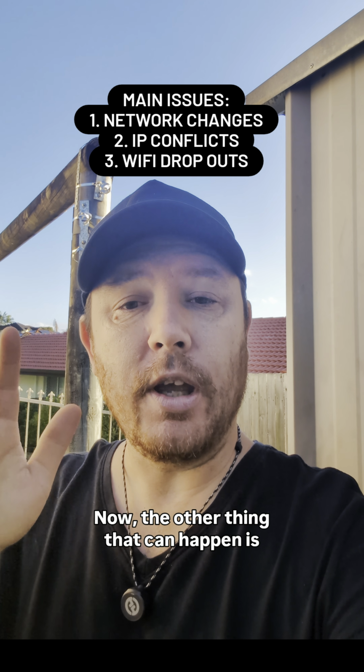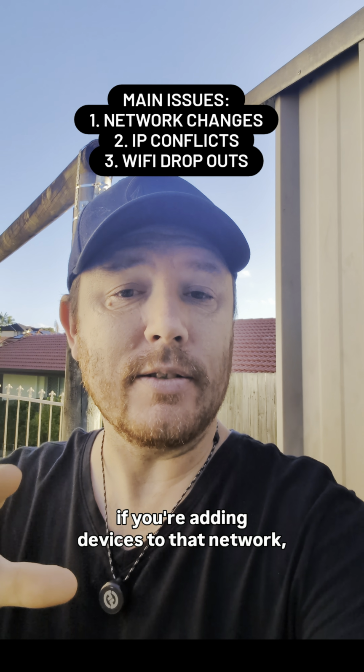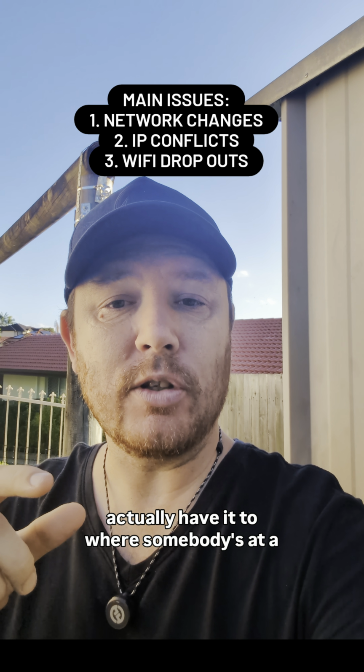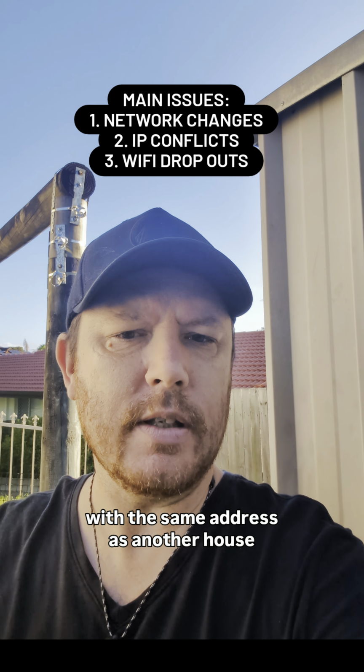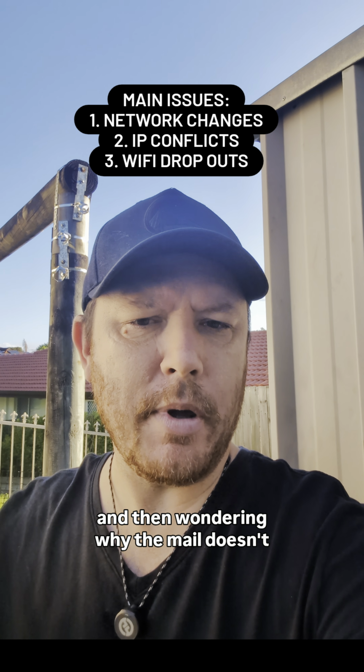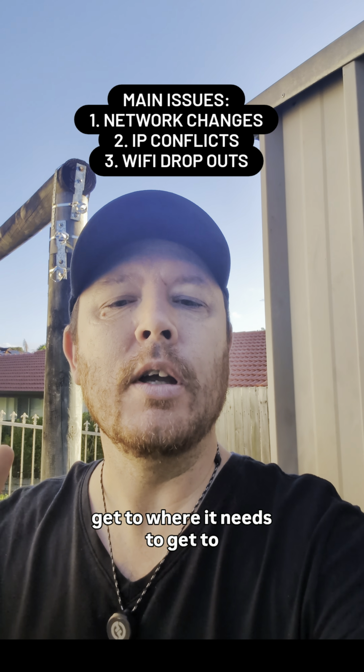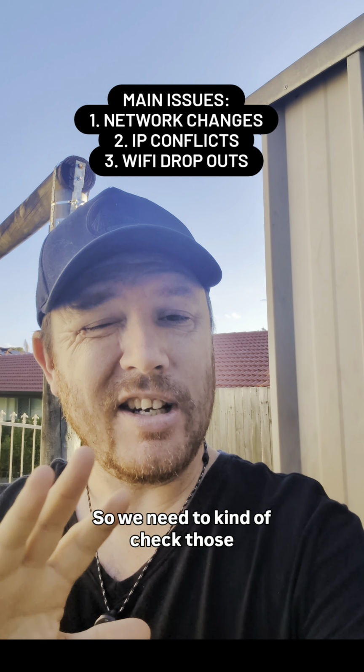Now, the other thing that can happen is if you're adding devices to that network, you may have somebody who's added a device that has the same IP address. It's like having a house on a street with the same address as another house and then wondering why the mail doesn't get to where it needs to get to. So we need to check those things as well.